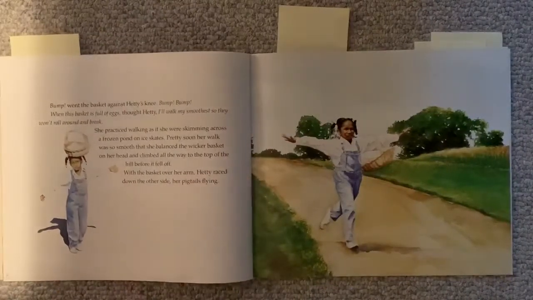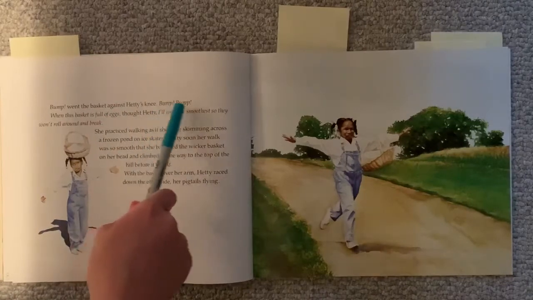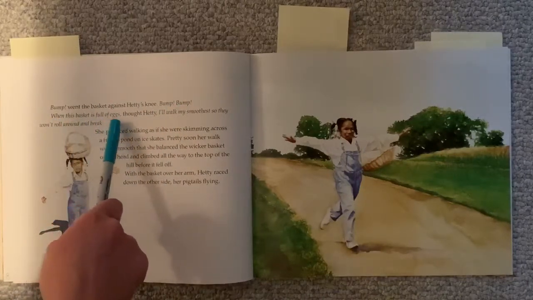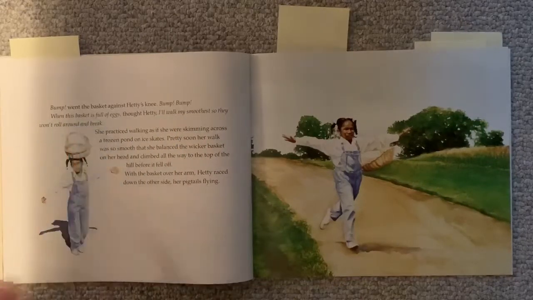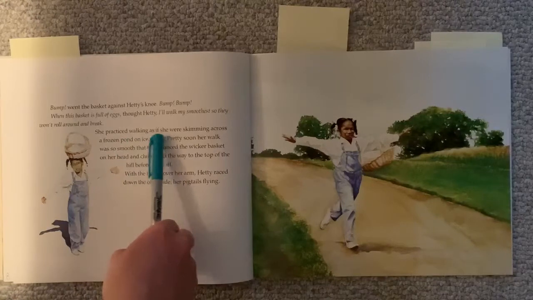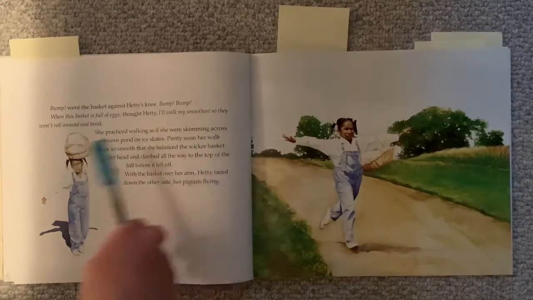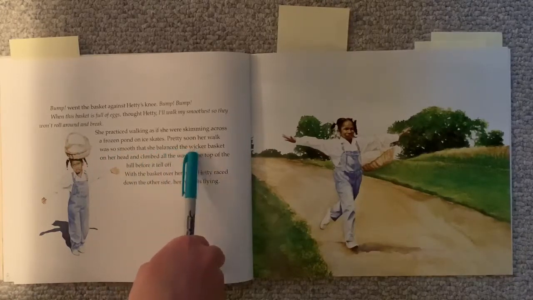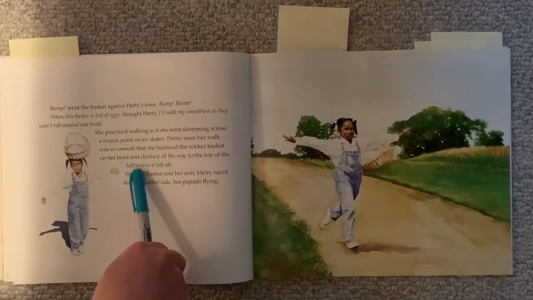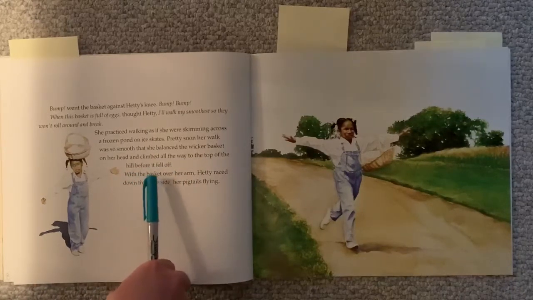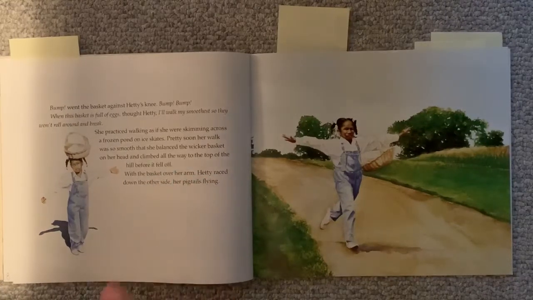Bump went the basket again, Hetty's knee. Bump, bump. When the basket is full of eggs, thought Hetty, I'll walk my smoothest so they won't roll around and break. She practiced walking as if she were skimming across a frozen pond on ice skates. Pretty soon her walk was so smooth that she balanced the wicker basket on her head and climbed all the way to the top of the hill before it fell off. With the basket over her arm, Hetty raced down the other side, her pigtails flying.